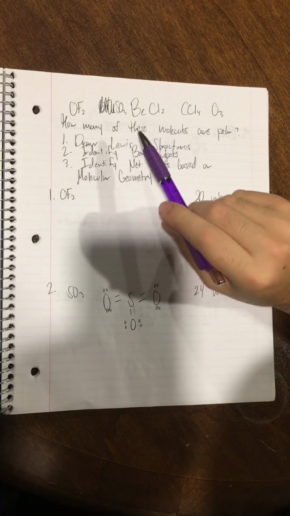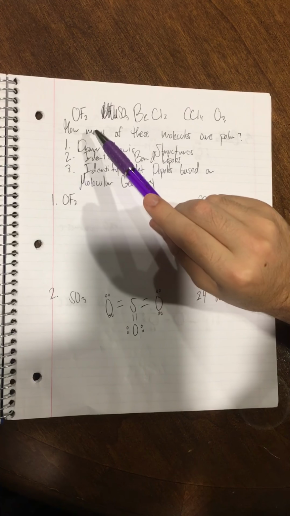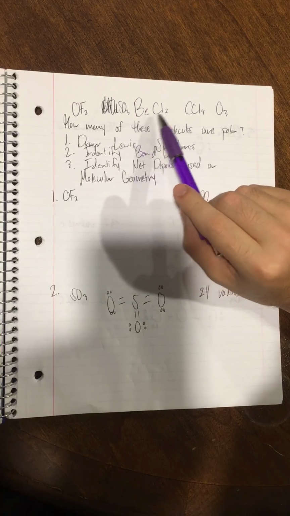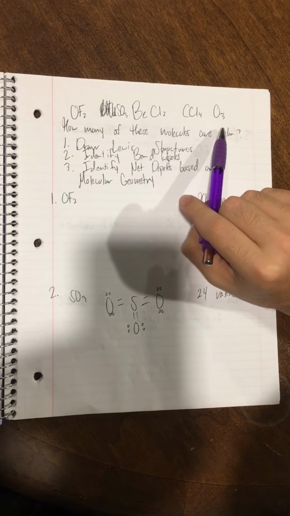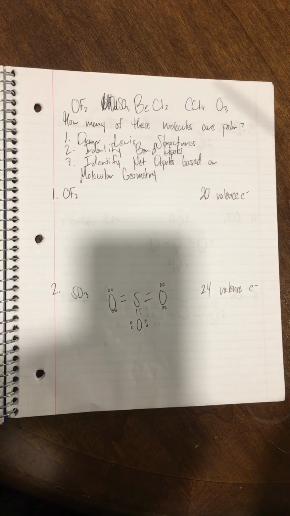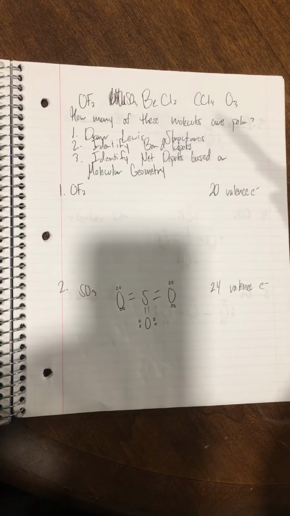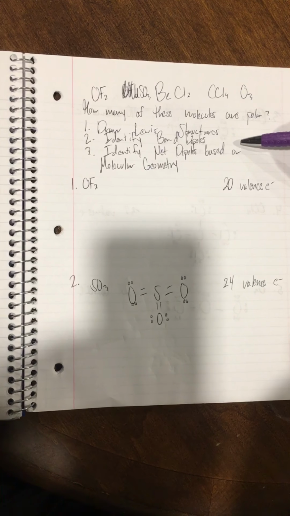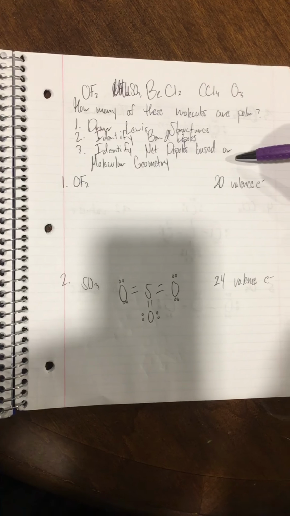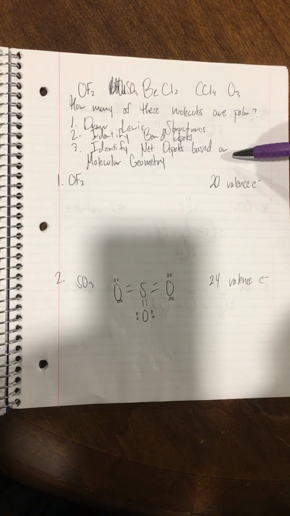So our question is, how many of these molecules are polar? We have the molecules OF2, SO3, BeCl2, CCl4, and O3, which is ozone. The steps to deciding if a molecule is polar are drawing the Lewis structures, identifying the bond dipoles, and then identifying the net dipoles based on their molecular geometry.